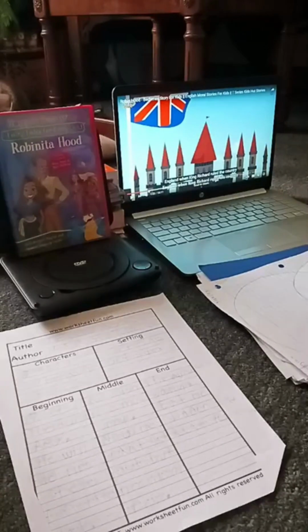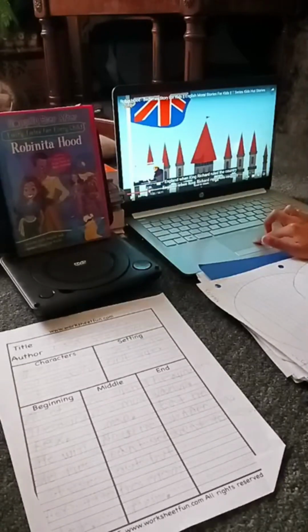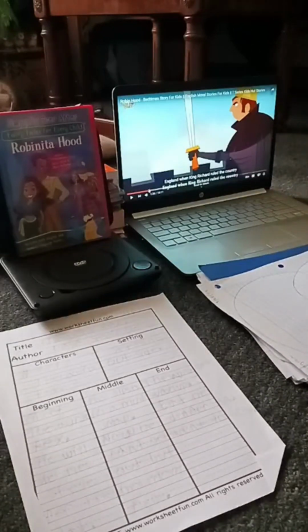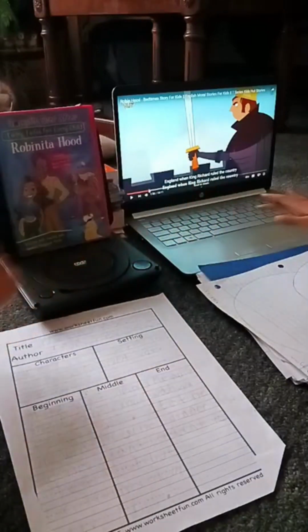So Nottingham is in England. Just a little note, that's what we'll learn about later, but go ahead. What you can do is hit play and then stop it whenever you need to.